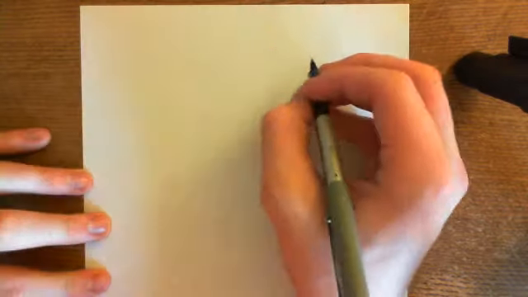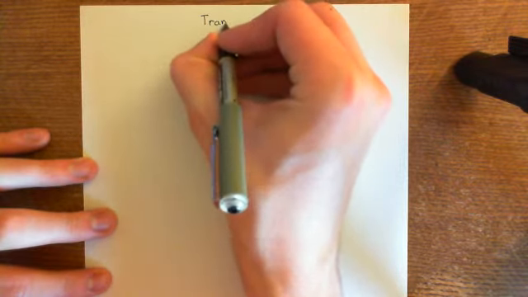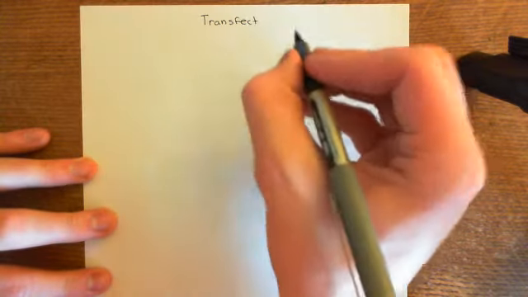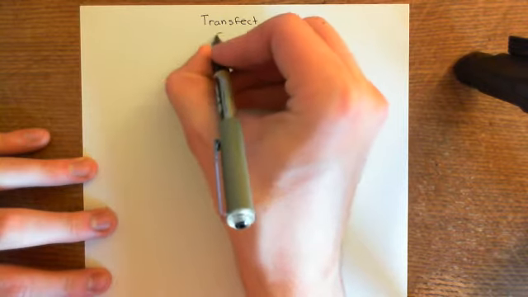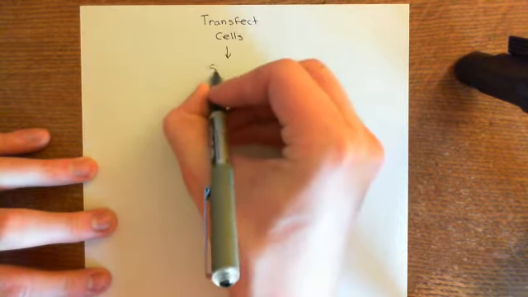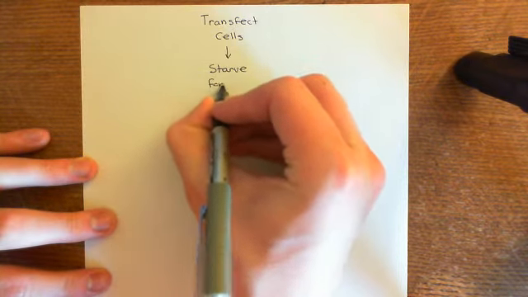Okay, so the experimental procedure then, we've started with transfect the cells. So we're adding in an extra copy of the gene, so the cells will all be making much more of the protein. So transfect the cells is step 1. The next step is going to be to starve the cells, and we're going to do this for 1 hour.